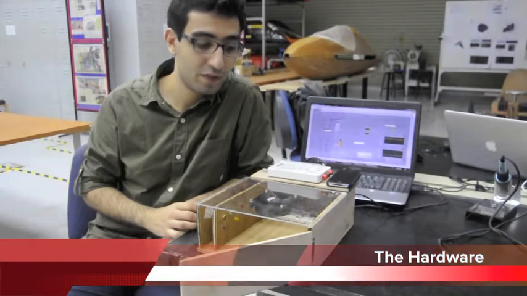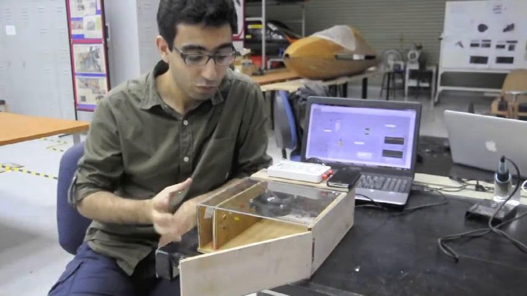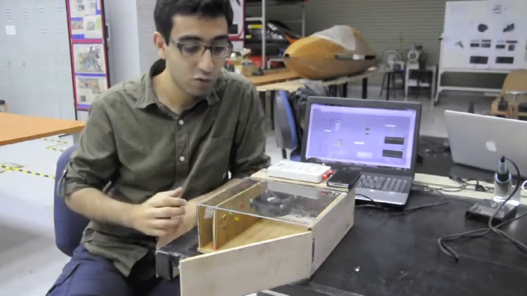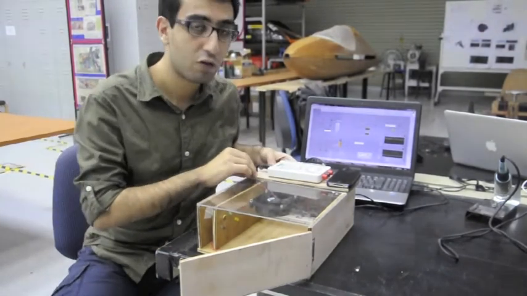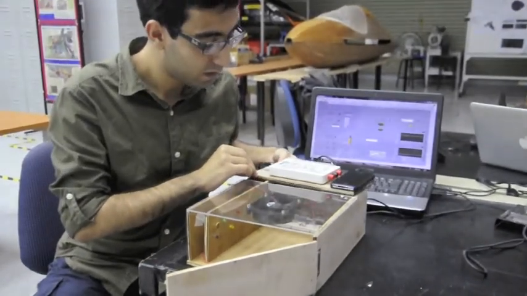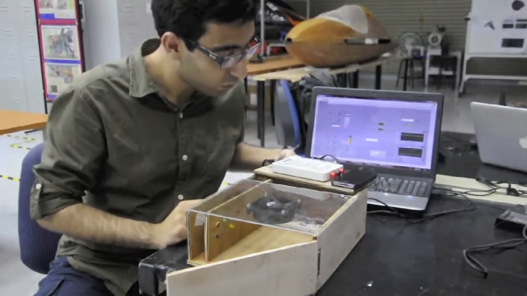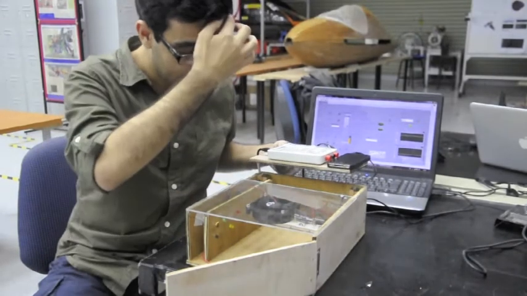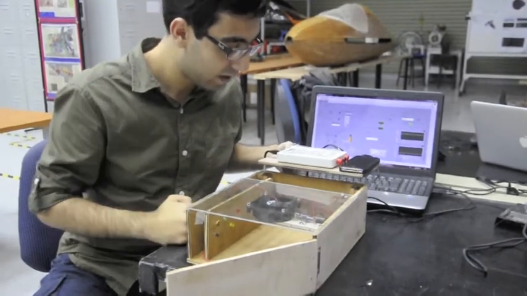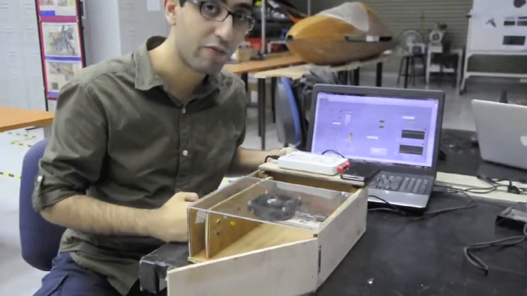So now I'll present you the application of our project. Here we have this small box that simulates a small house. I'll start showing you our microcontroller. We used a Propeller microcontroller. It manages all these appliances and communicates with LabVIEW.